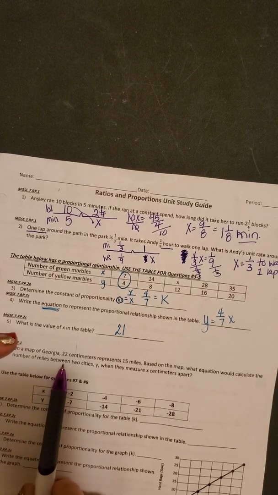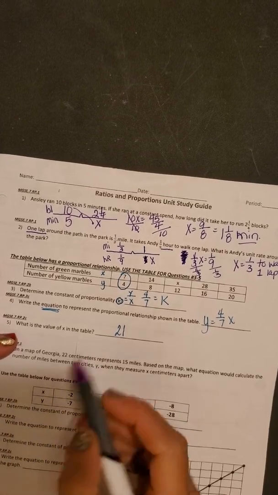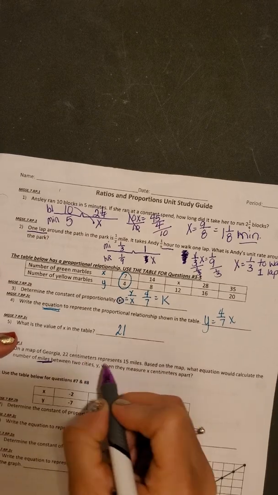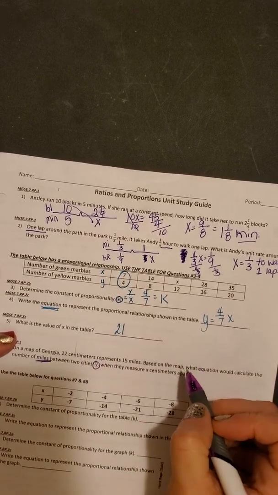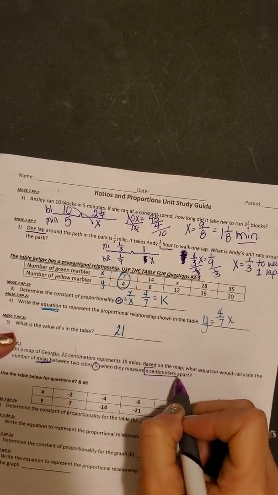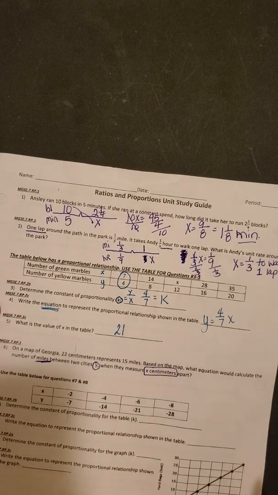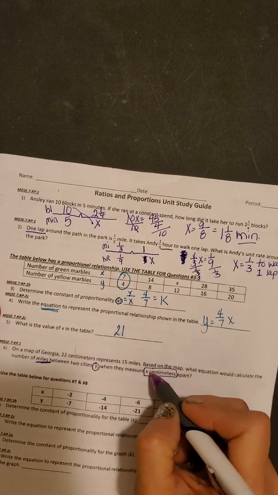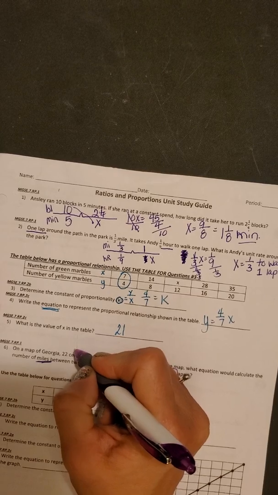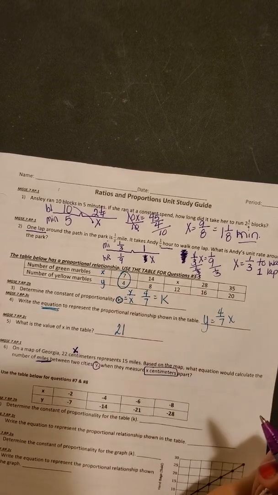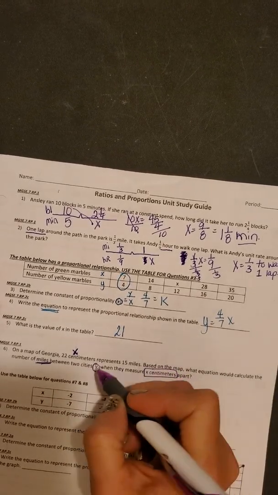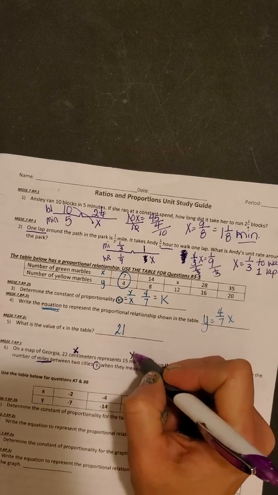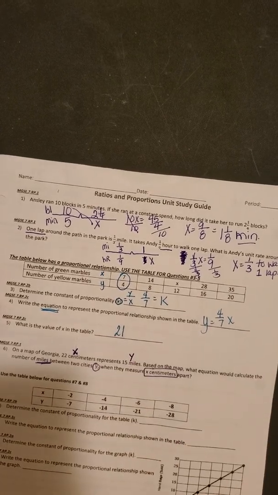The number of miles between two cities is y, and x is my centimeters. So 22 centimeters is my x, and 15 miles is my y.